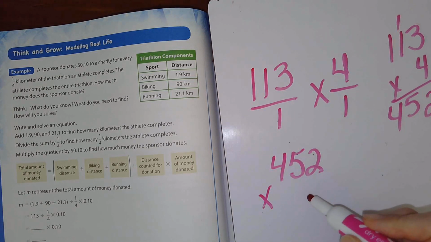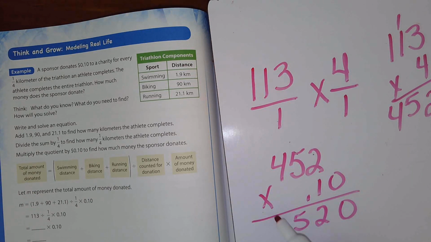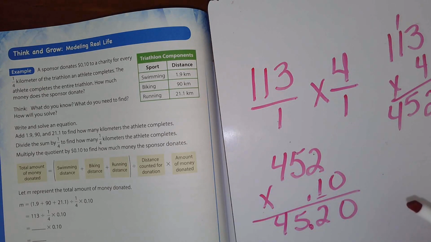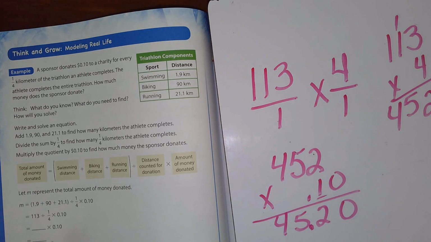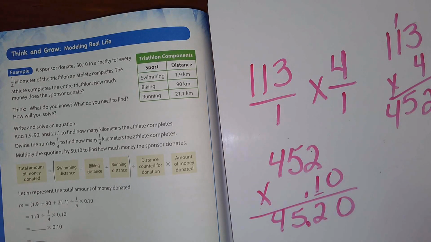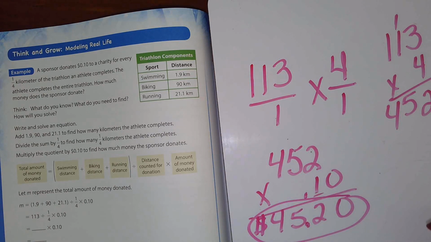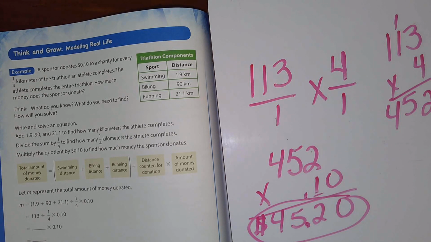So my little shortcut here, I'm going to hang off that 0 on the end, just bring that 0 down, and then multiply. And then bring it over 2 places. Or as we've already learned, multiplying by 10 cents means you just bring your decimal over 1 place. So how much money did that sponsor donate to charity? $45.20. Okay, so you're going to need to do something like that, very similar to number 8.